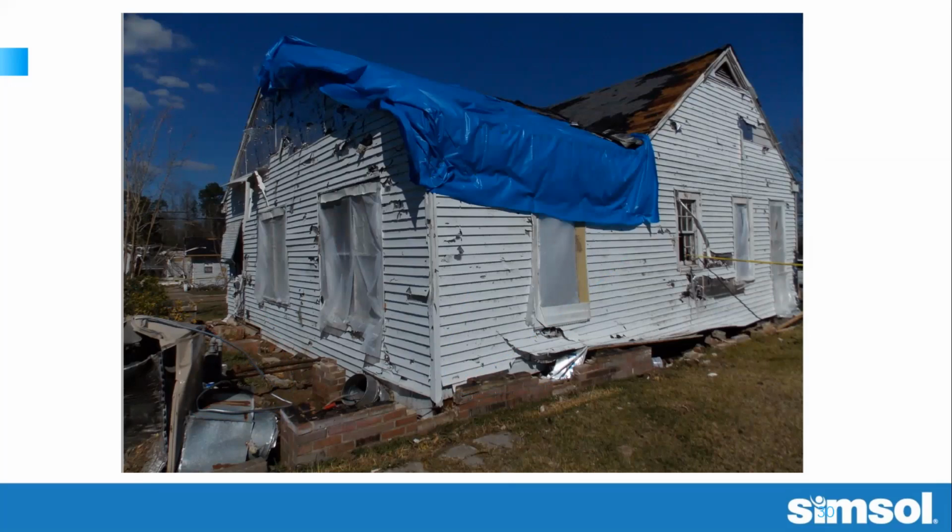Now, is this wind or is this water? Because typically water is going to move the building off of its foundation, as we saw in earlier pictures. But in this case, this house was pushed off its foundation by wind. This is all wind. Again, this was a tornado in Hattiesburg a few years back, and this house was pushed about 4 to 5 feet off of its foundation because of the tornado.